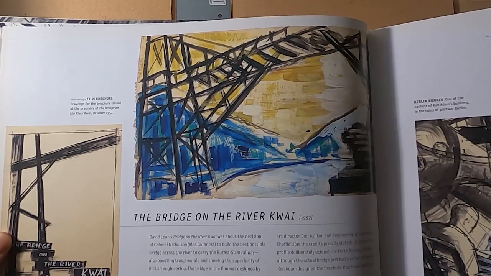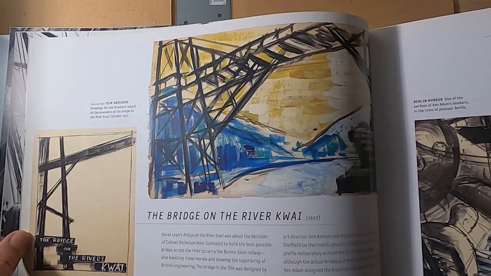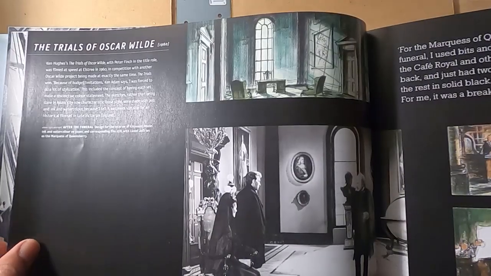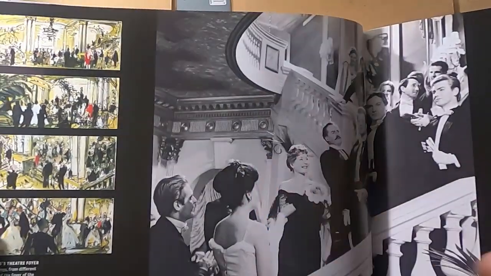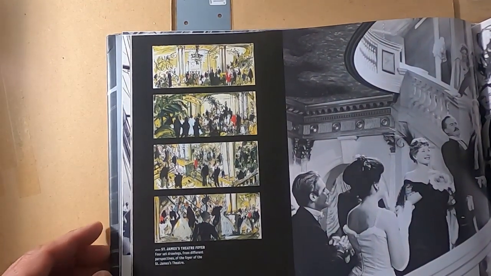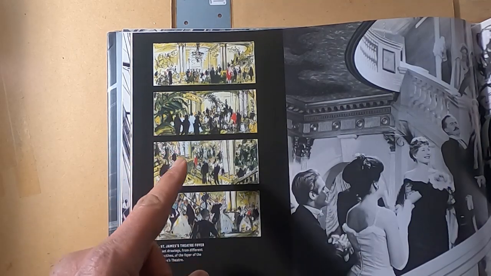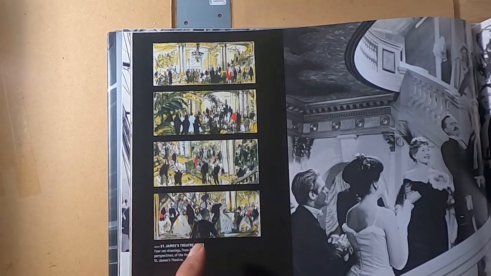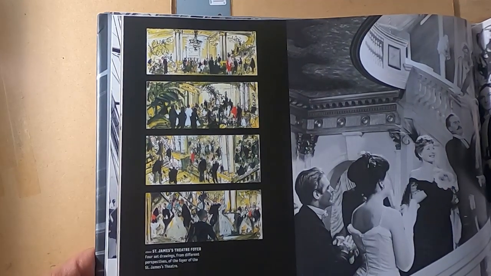Bridge on the River Kwai, classic film directed by David Lean. Trials of Oscar Wilde. And you come up with these drawings that have to be in proportion to what the camera is going to be seeing, and it shows what kind of interiors the guys have to build.